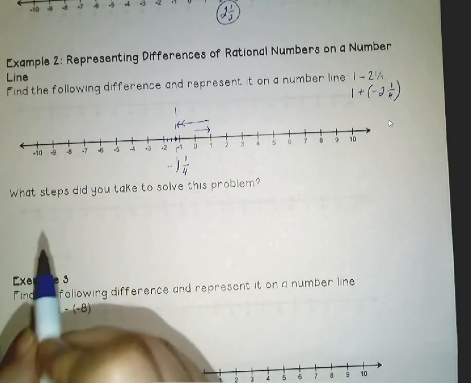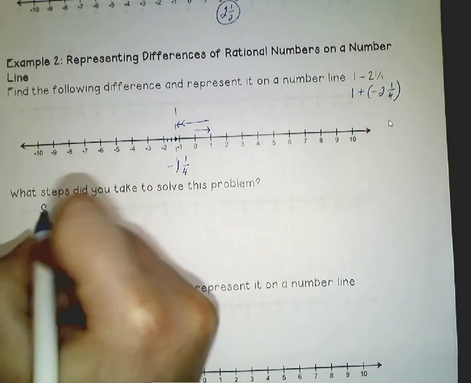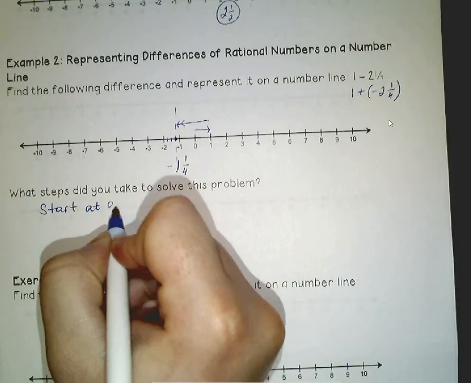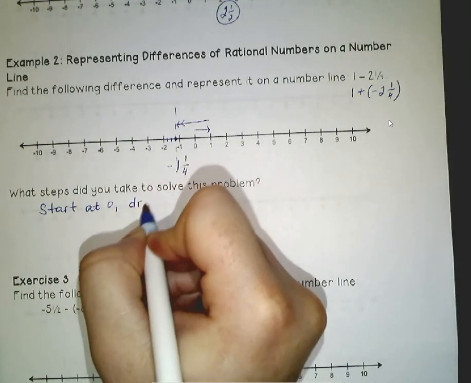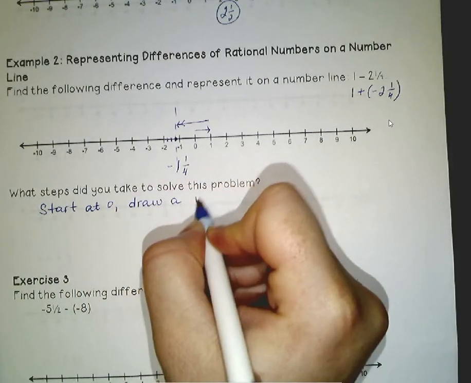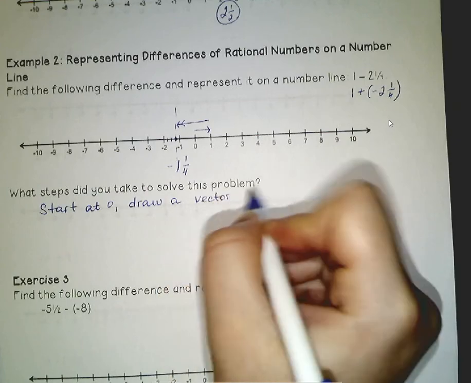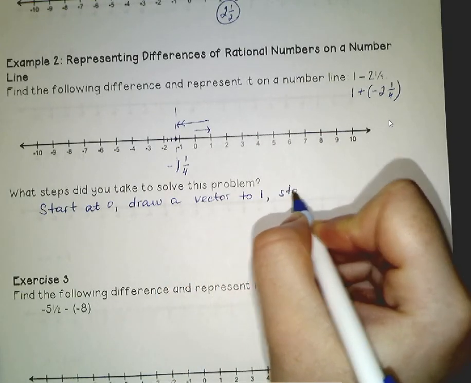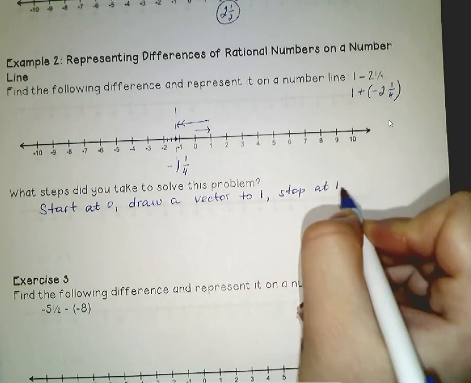So what did we do? We start at 0, draw a vector to 1, stop at 1.